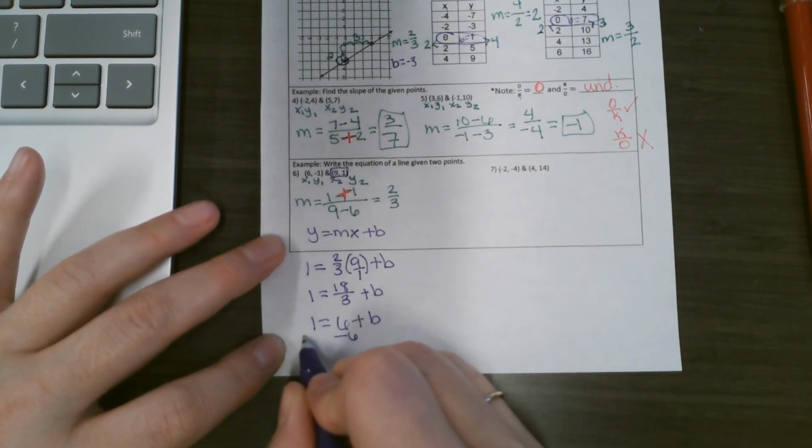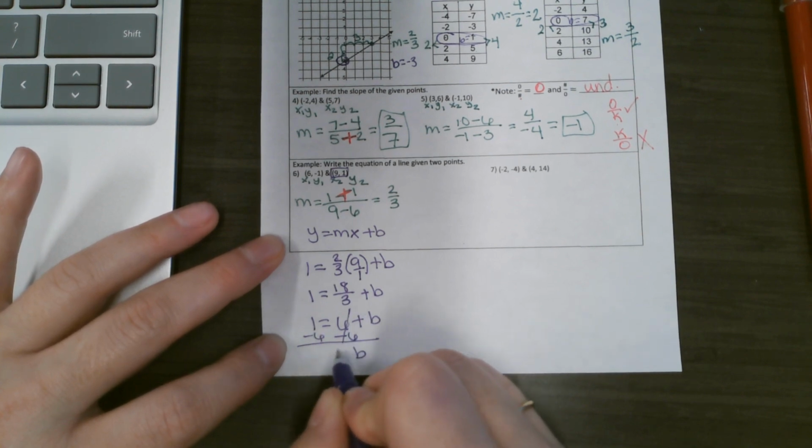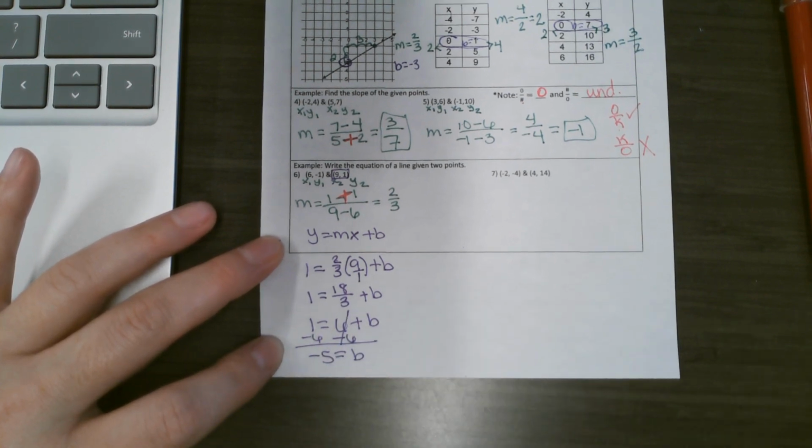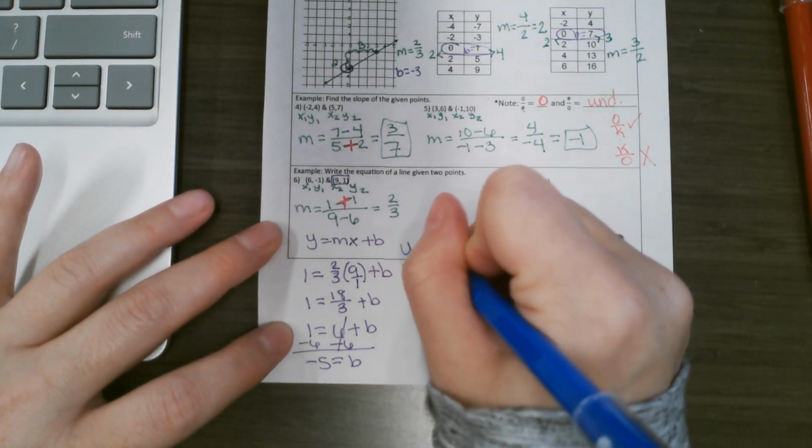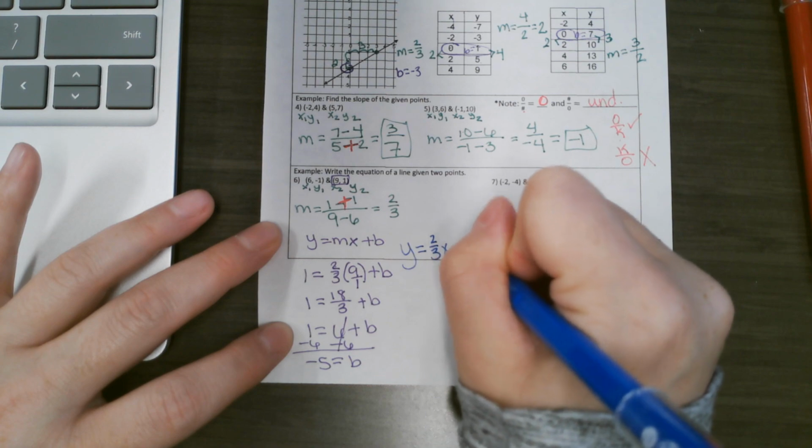So we're going to subtract that 6 from both sides. Get b equals negative 5. And now you have everything to write your equation. So y equals our m, then x, and then our b.